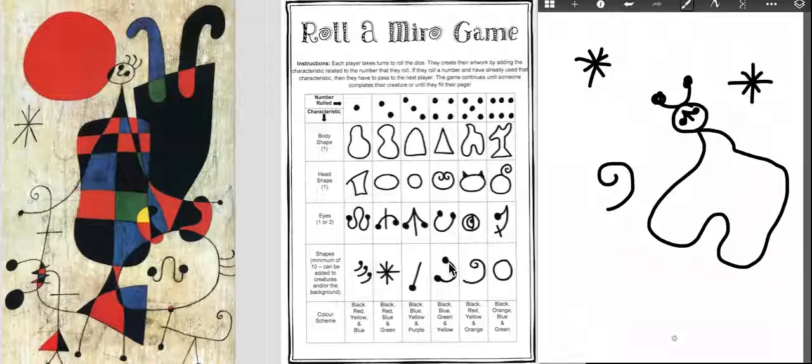Let's roll again. I got a 2 again. Oh, my character must be outside at night with all those stars in the sky. Let's roll again. I get a 2 again. Let's roll again.